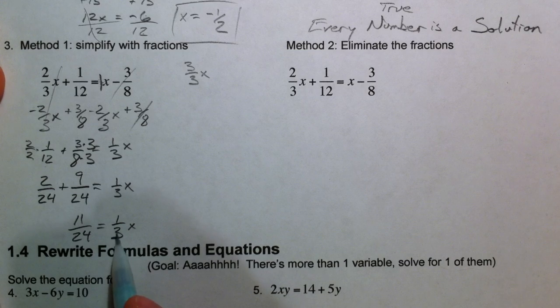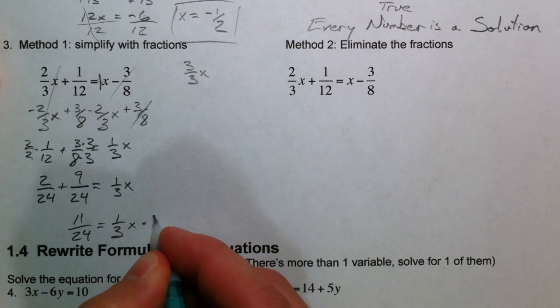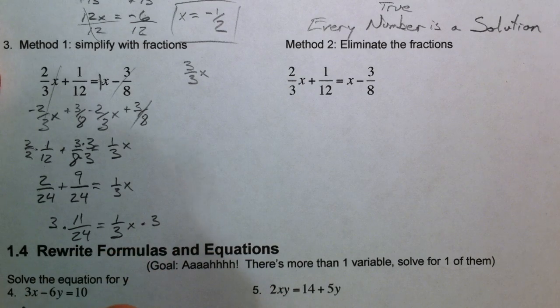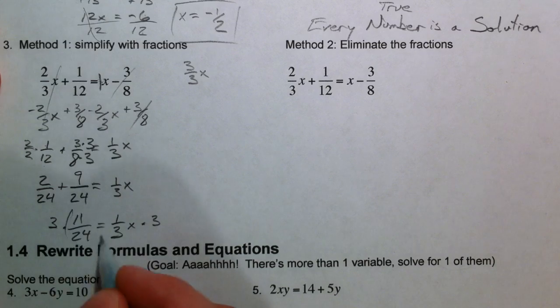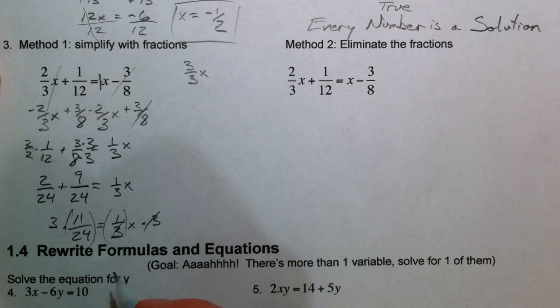So how do you get rid of a 1/3 times x? Well, you divide by 1/3. But dividing by 1/3 is the same thing as if you just multiplied by 3. So multiply by 3, it cancels out the 1/3.